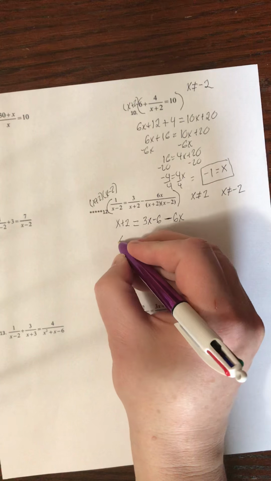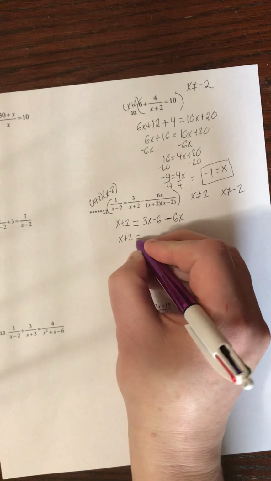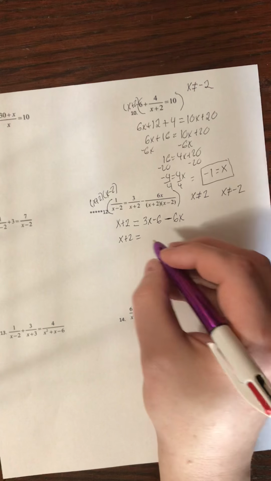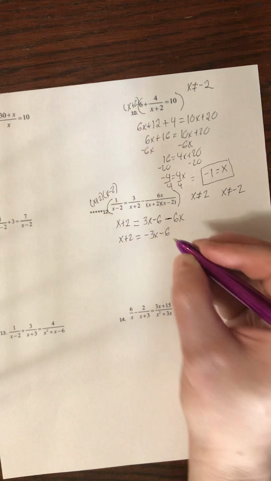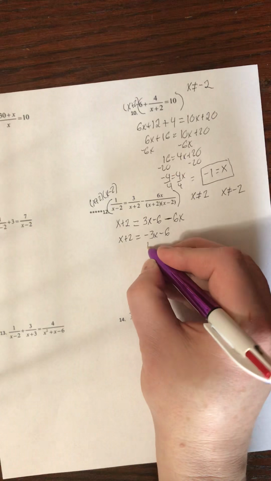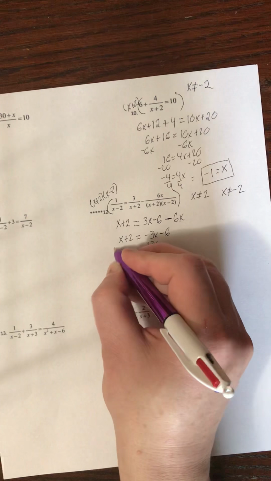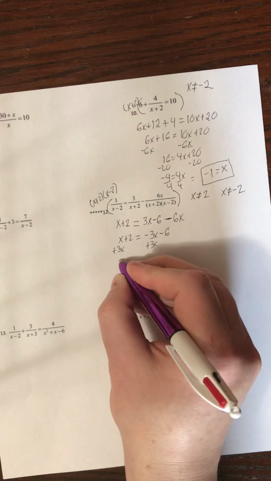Let's combine everything. We got x plus 2 equals, what is 3x minus 6x? Well, that's negative 3x minus 6. So we're going to add 3x, because you know I like things to be positive.